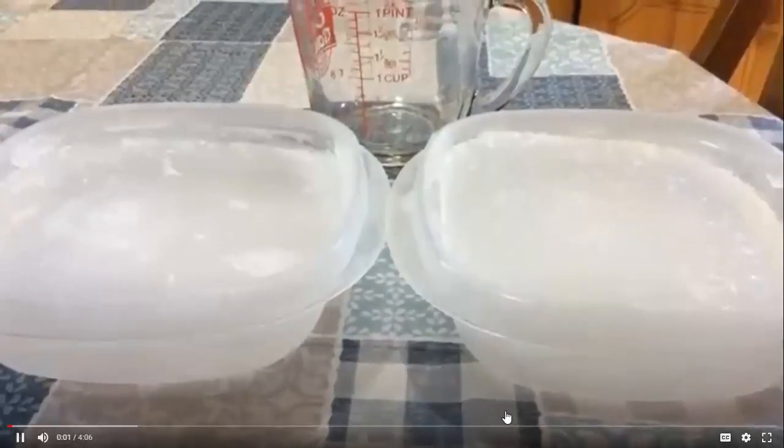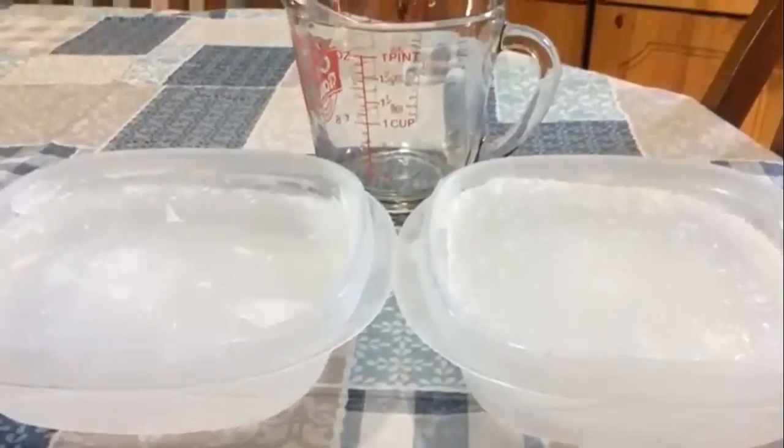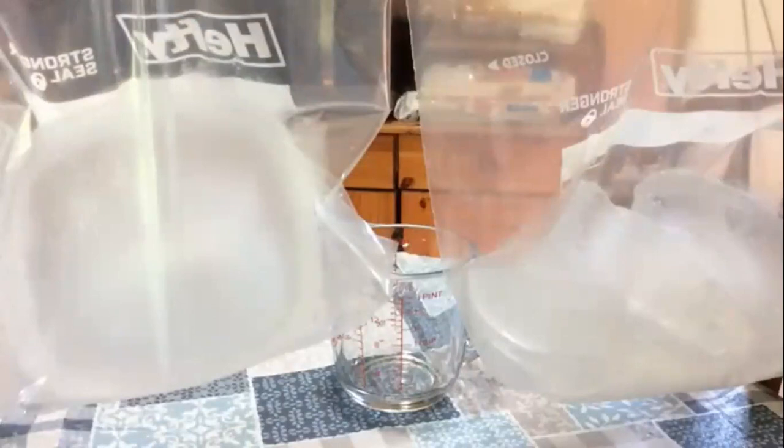Start by measuring 2 cups of water per Rubbermaid container and then freeze both. This ensures that both blocks of ice are the same volume. Now, at the same exact time, put them both in a Ziploc bag and take one and crush it by dropping it on the floor. Because the crushed ice has more surfaces, this sample has more surface area.